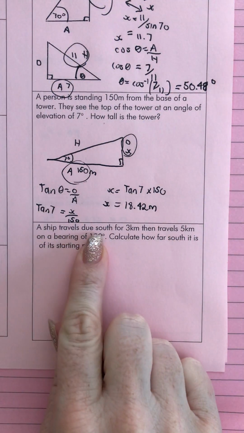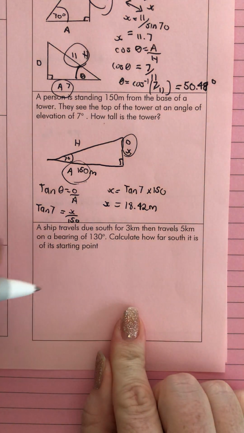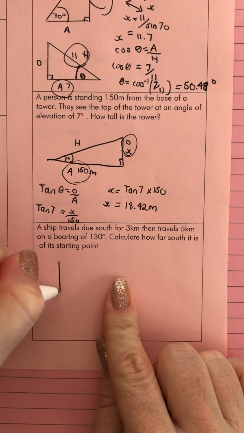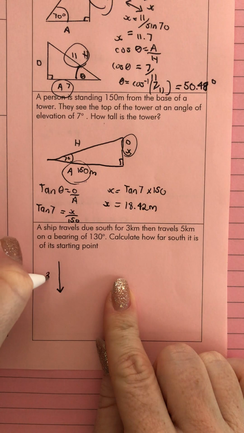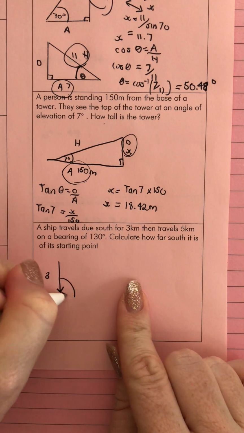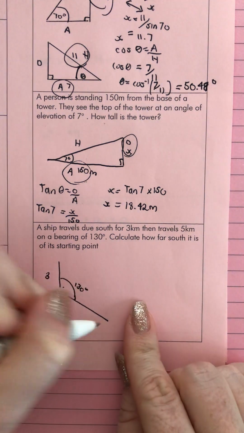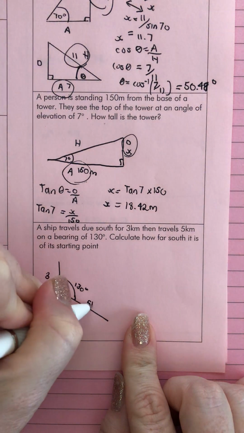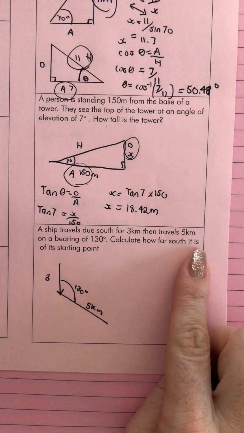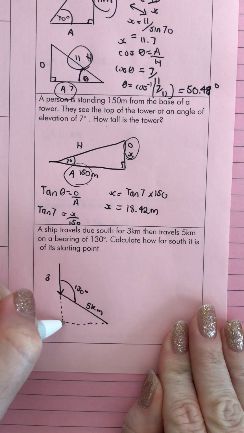Here we've got a ship travels due south for 3 kilometres and then 5 kilometres at a bearing of 130. So I've got due south, 3 kilometres. Then we've got at a bearing of 130. So I'm going to put that around here. And that is for 5 kilometres. And we want to work out how far south it is from its starting point. So I can use a triangle here.